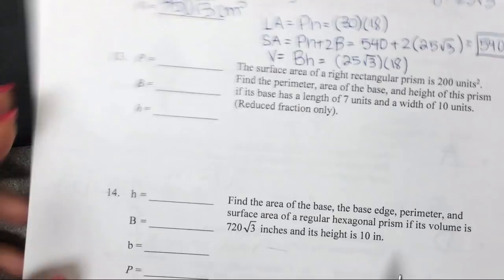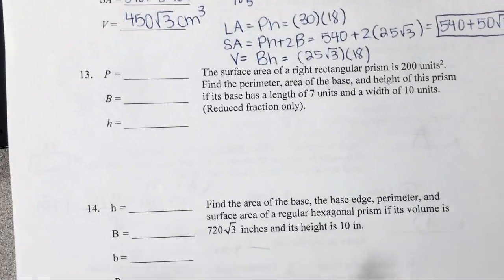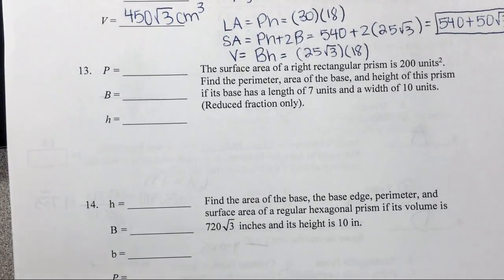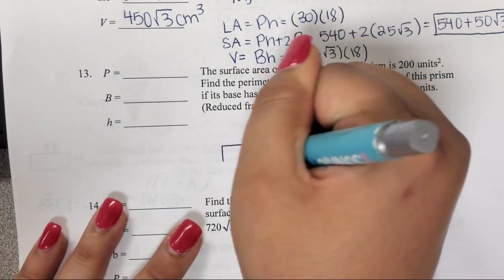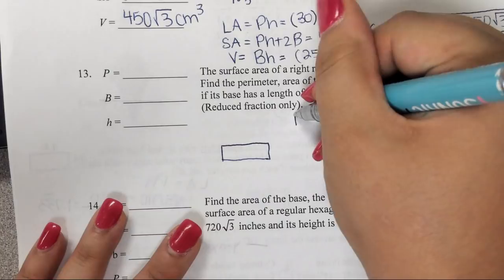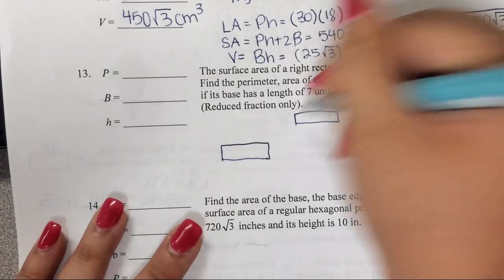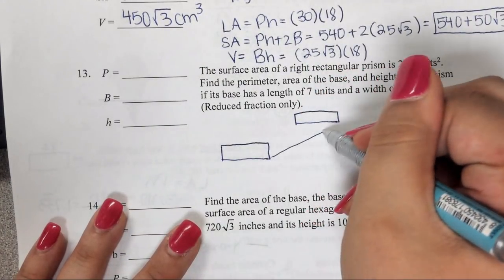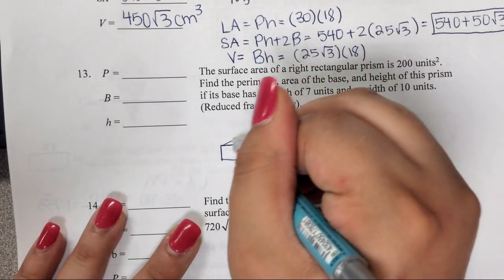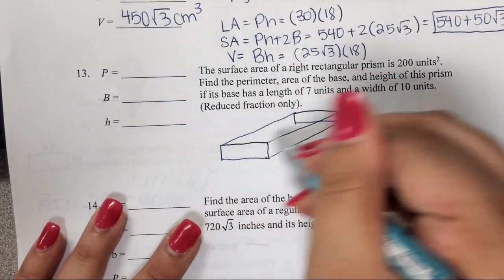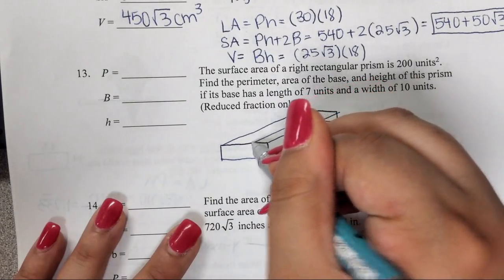Okay. All right, 13. The surface area of a right rectangular prism. I have a rectangle and another one. And I'm going to make a prism here. It's not bad, actually.